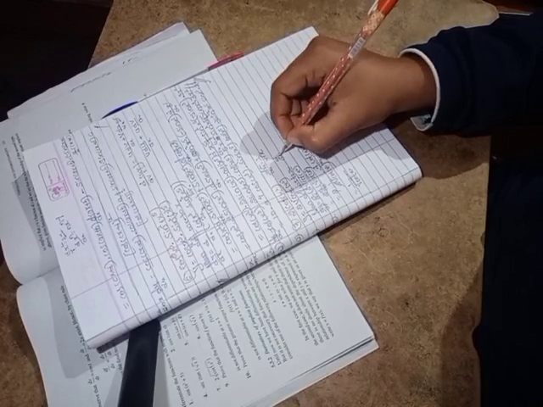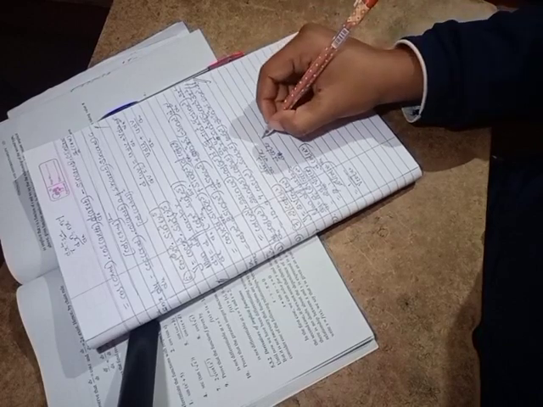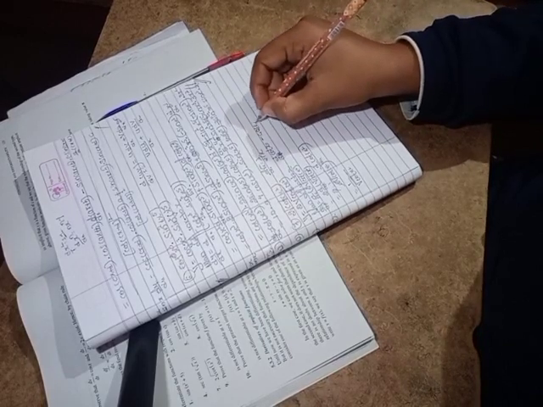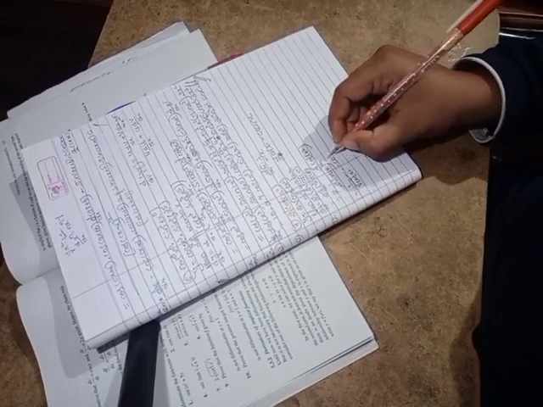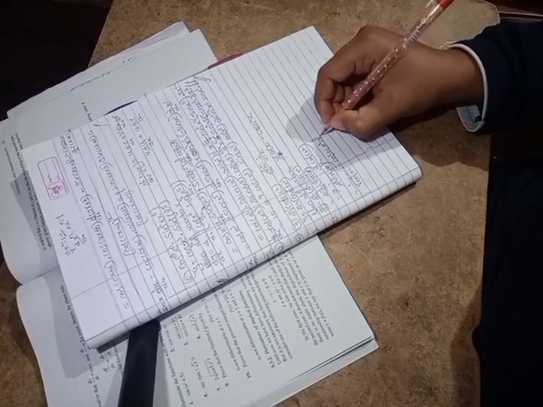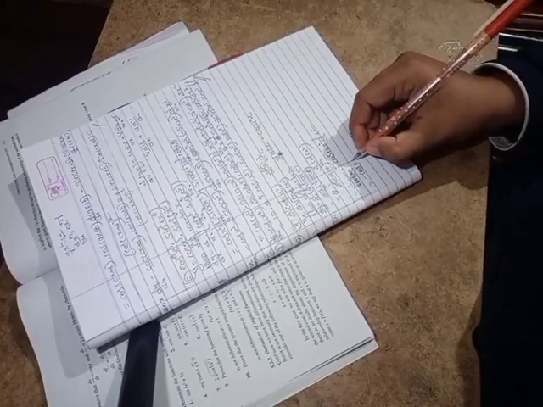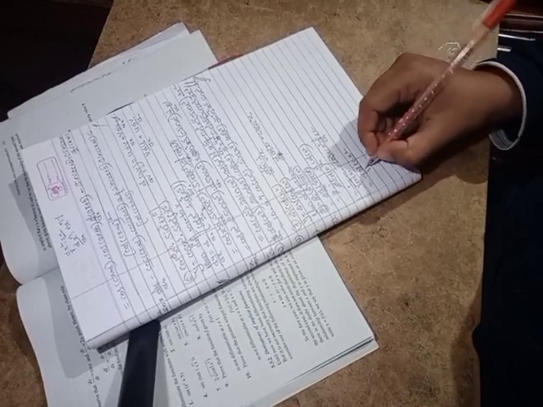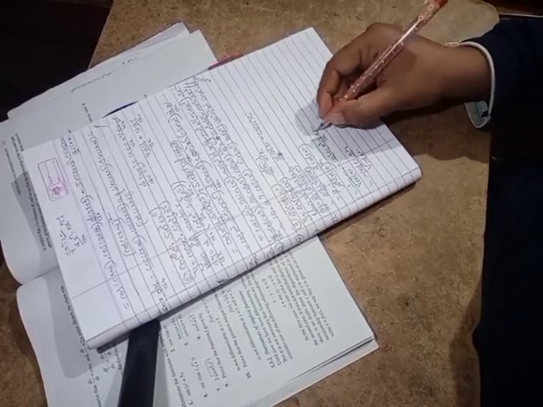Derivative d by dx of cot of x. Cot x derivative is what? Cot x derivative is minus cosec square of x. Again, derivative of what? So x square. So minus cosec square x divided by root of cot x square, into x square derivative.